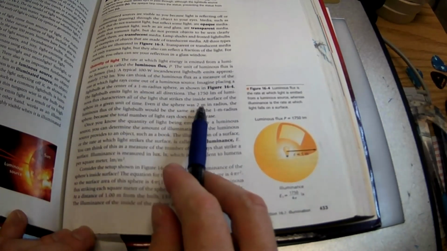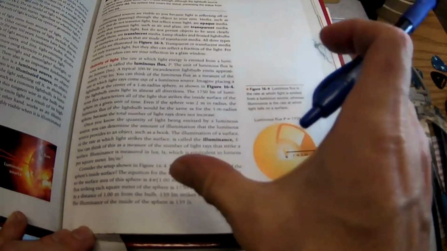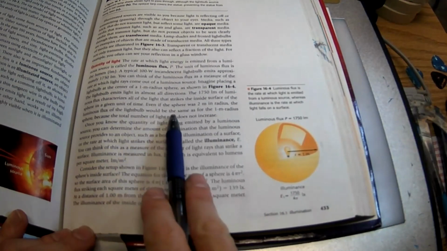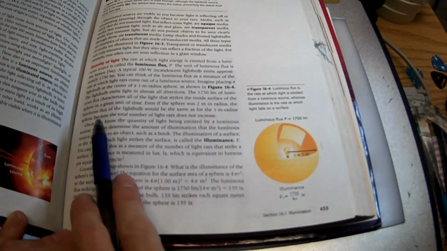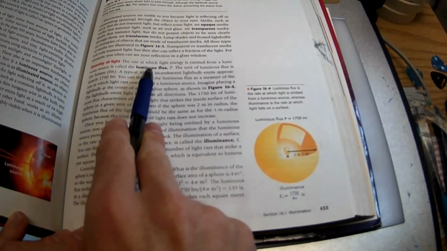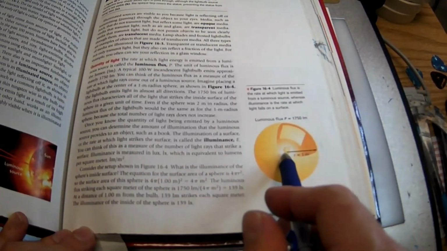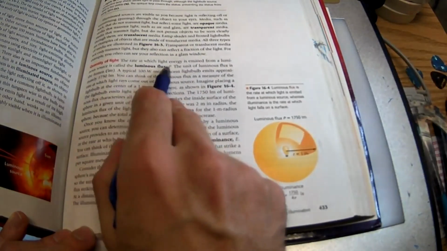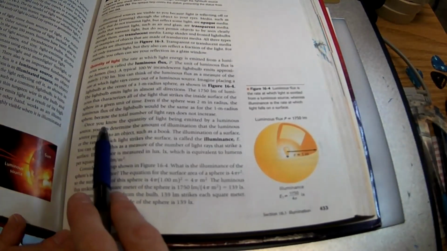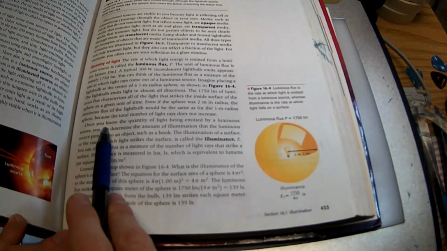given unit of time. So even if the sphere was 2 meters in radius, suppose you blew this up to twice the radial size, the luminous flux of the bulb would still be the same as it would be for the 1 meter radius sphere, because the total number of light rays does not increase. So when they talk about luminous flux, they're talking about some constant quantity. If you get further away, it might appear dimmer, or if you get closer, it might appear brighter. That has nothing to do with this, right? Luminous flux is sort of like a constant value per source. Right? Now, what about this other idea?